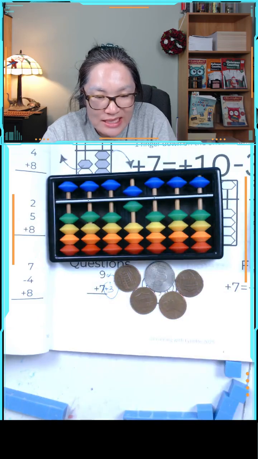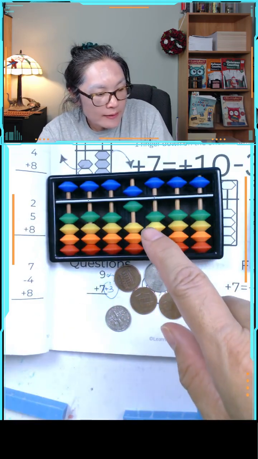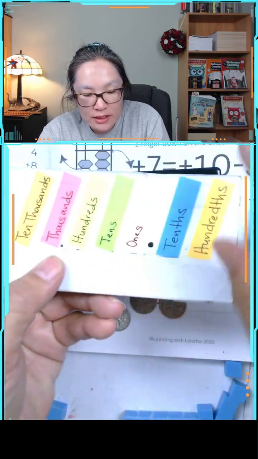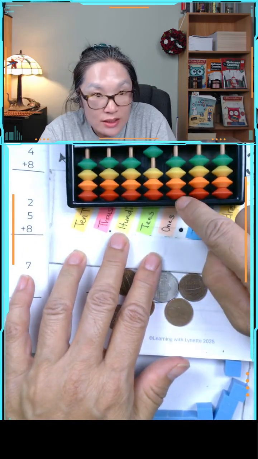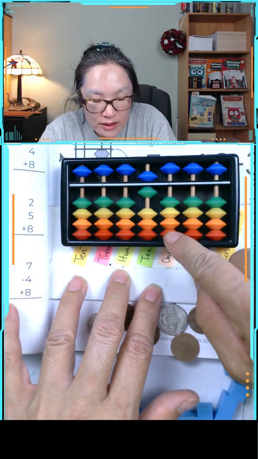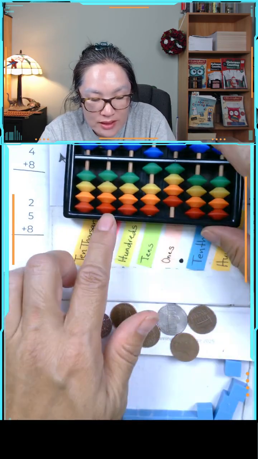So this becomes 60. 60, right? So when we're looking, it's a 6 and a 0. 60, because every column is a place value, like this. So we have our ones, our tens, hundreds, thousands, and 10,000s.